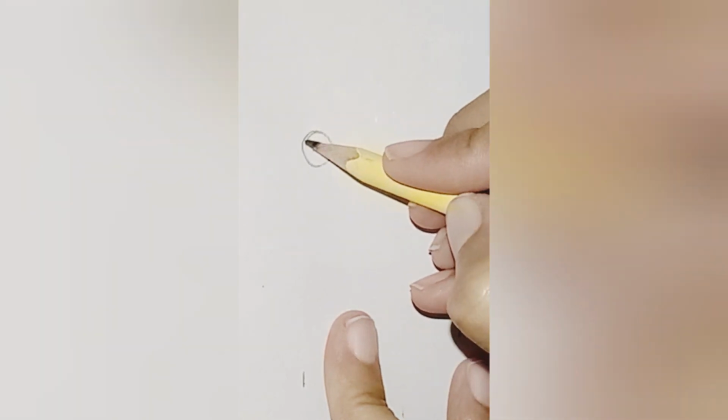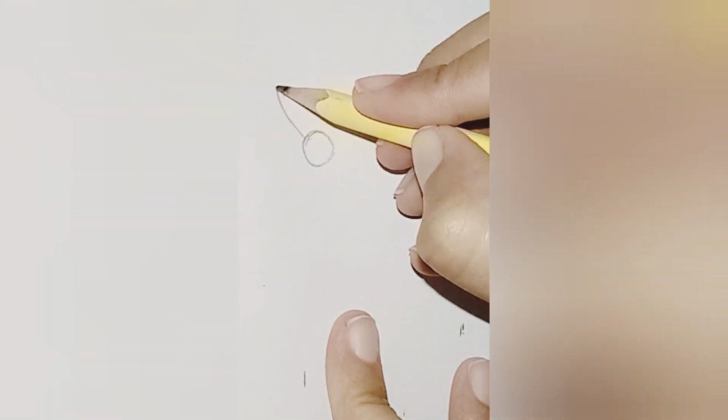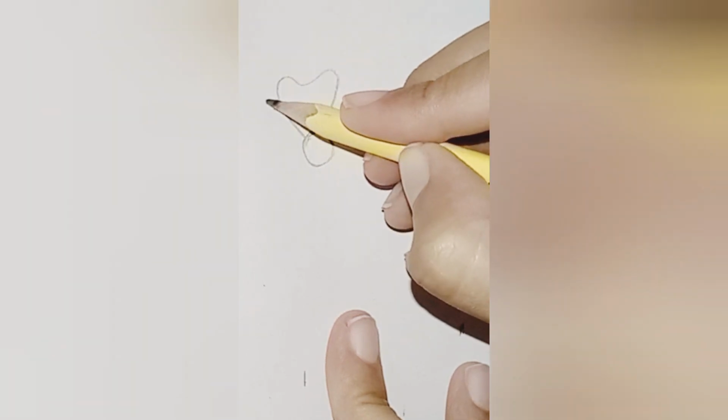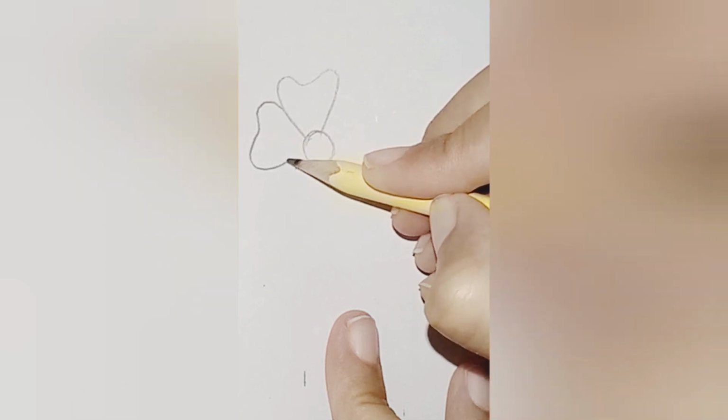Today we are going to draw two slightly curved lines moving upwards. Connect these lines at the bottom with a curved line to form the base of the trunk.